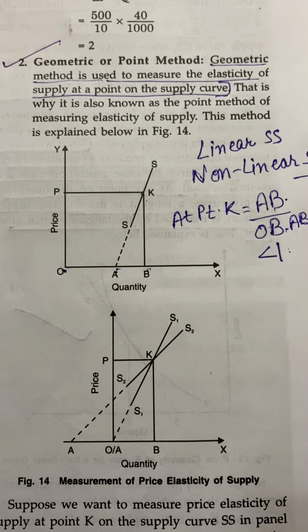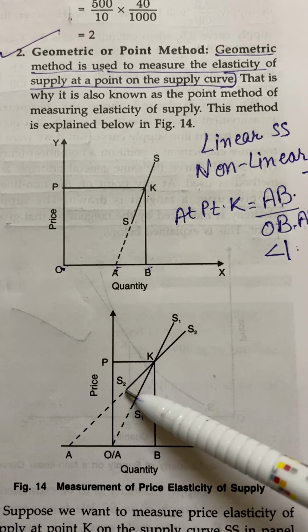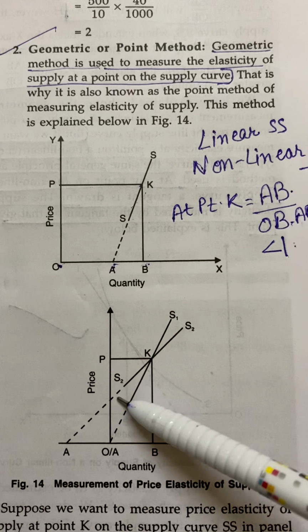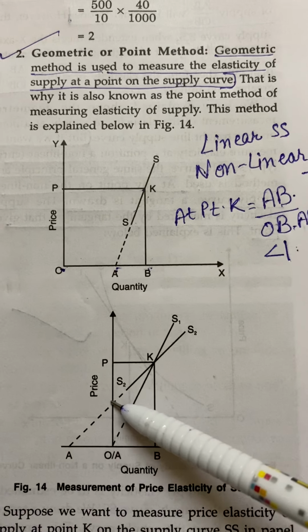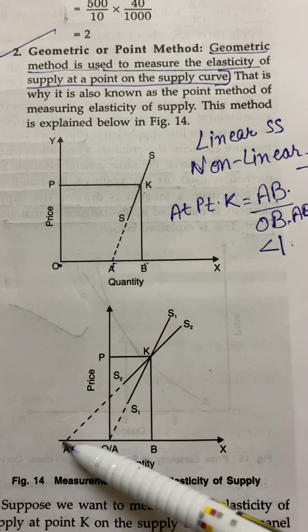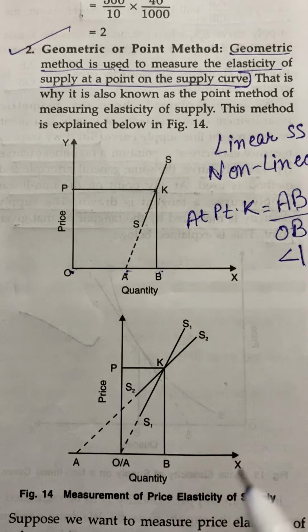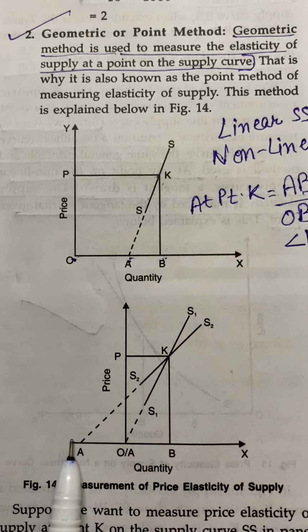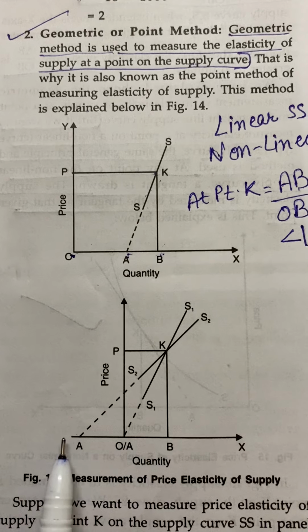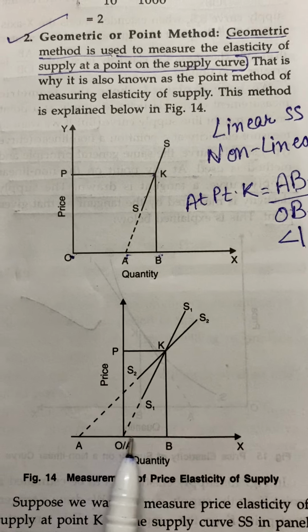The same is in other case. This S2 supply curve, if we extend the left corner of S2, it seems to touch the y-axis, and then we have to touch the horizontal axis also. So it is touching the horizontal axis at point A. So the formula will be AB, that is the horizontal axis, divided by total quantity supplied OB.